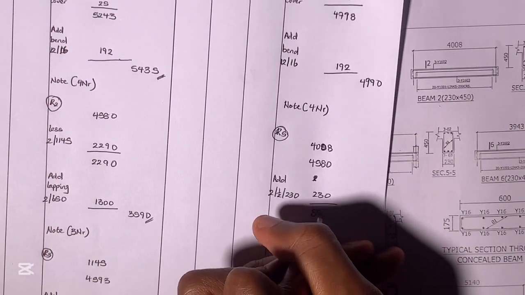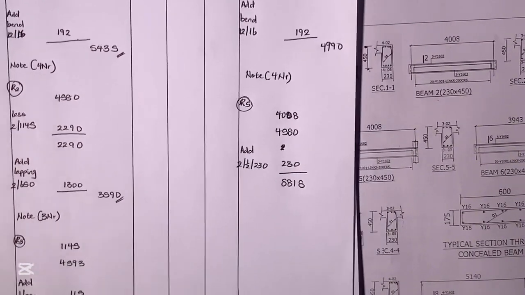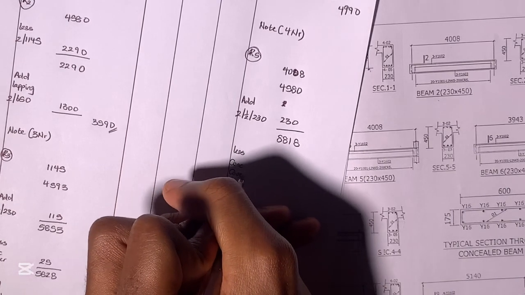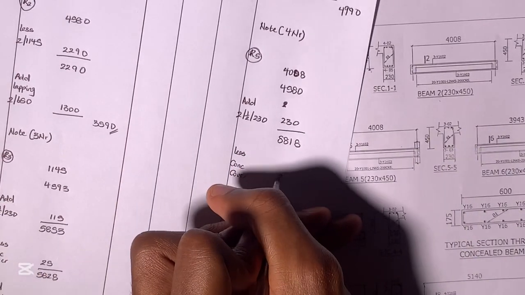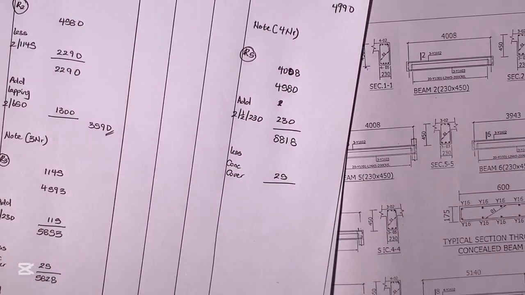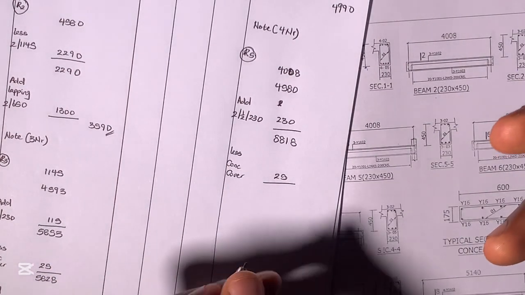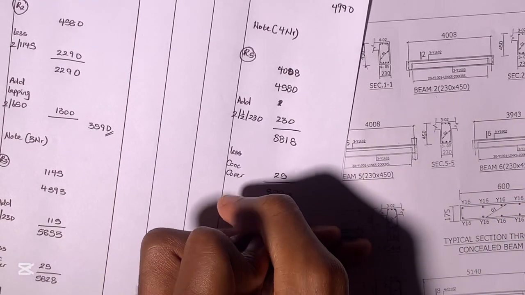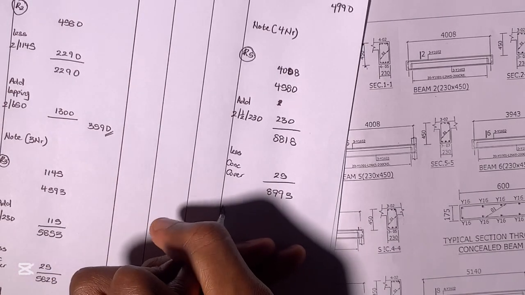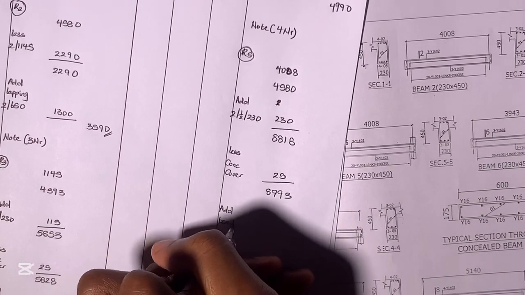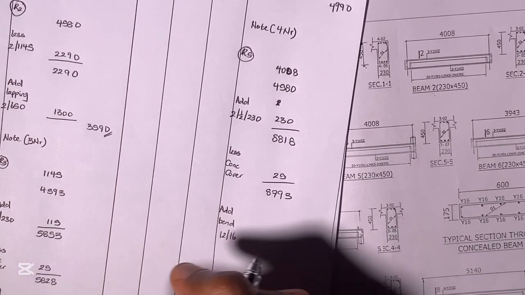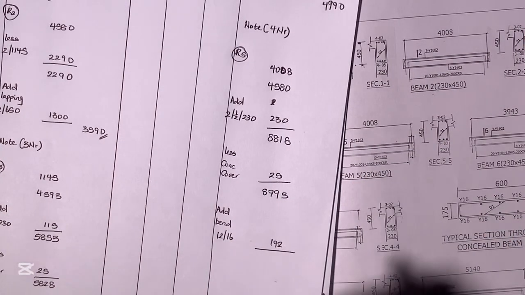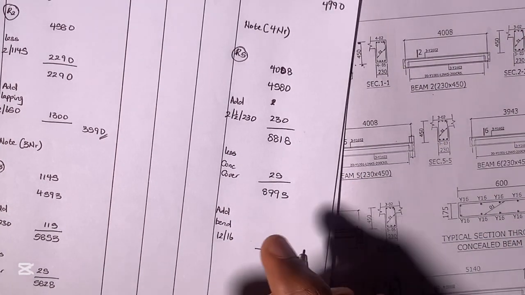So 8,818, we will now less the concrete cover, which is 25. So 8,818 minus 25 is equal to 8,793. And then we'll now add the bend, and we're going to have 8,985.